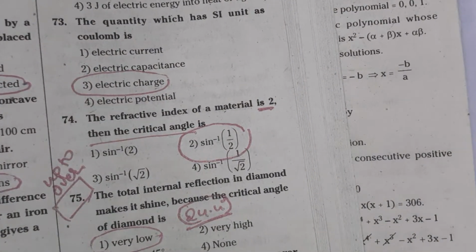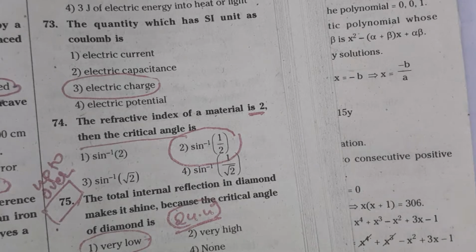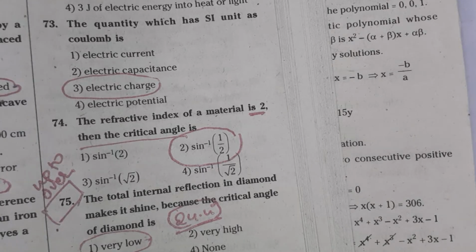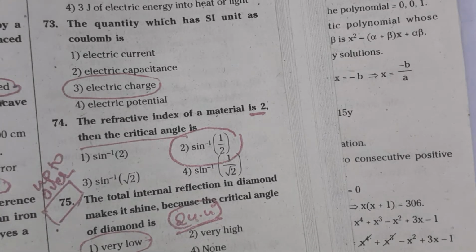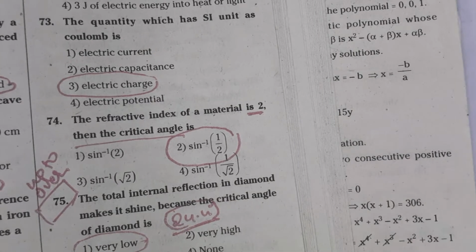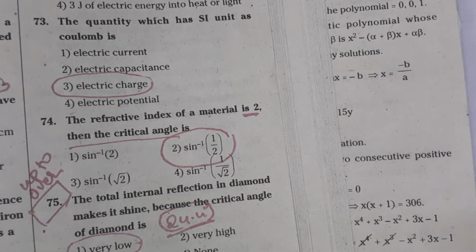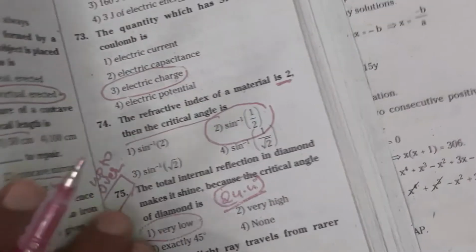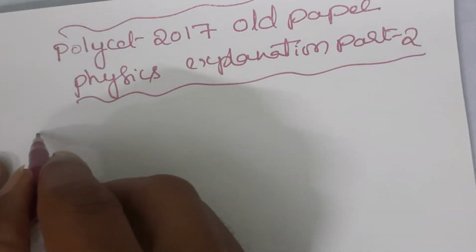When a light ray travels from a rarer medium to a denser medium, does it bend away from the normal, bend towards the normal, go along the straight line, or move in a parabolic path? So the light ray is traveling from a rarer medium into a denser medium. Now we can see this one, the 76th bit.